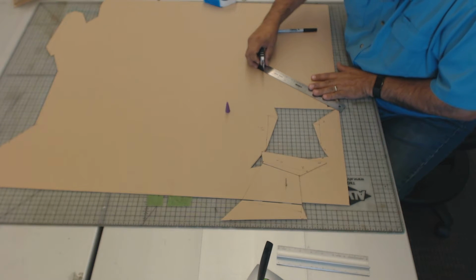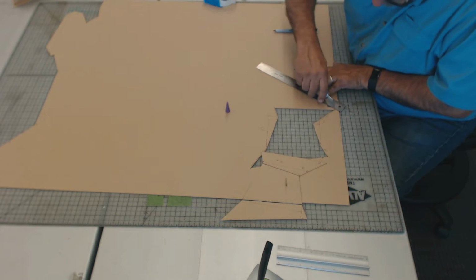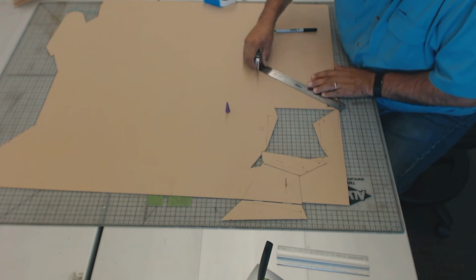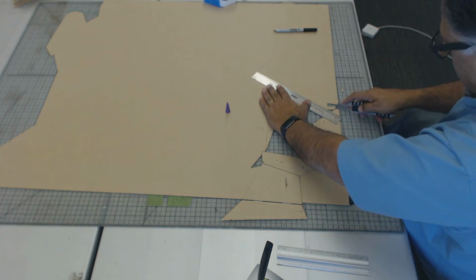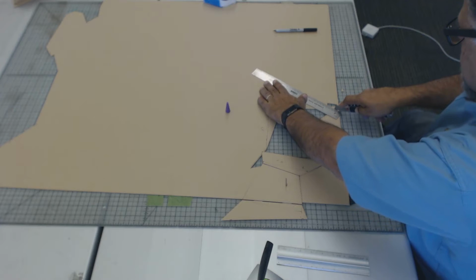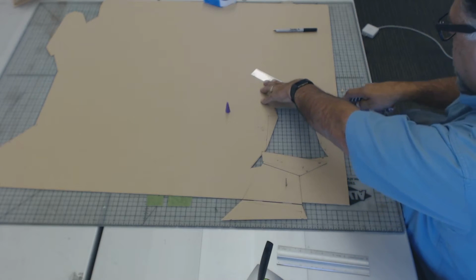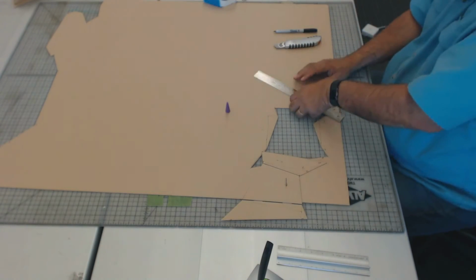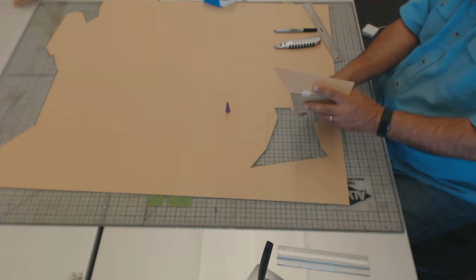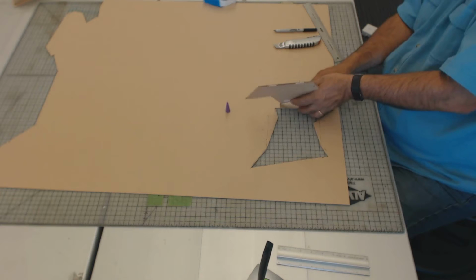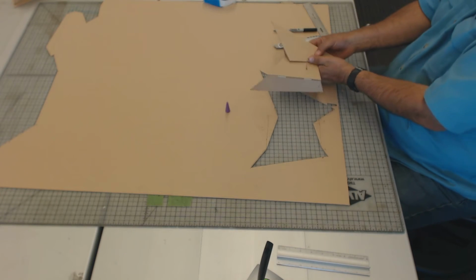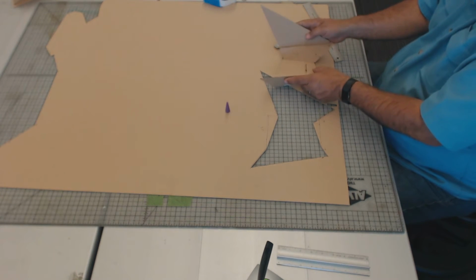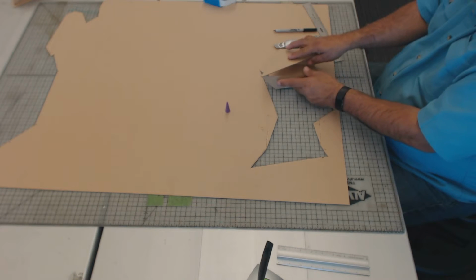And I screwed up because it goes right across the little place where the guy got cut out of. Oh well. It's good enough for demonstration purposes. You guys will make yours very perfect. Perfecto. All right, so this goes back like that. And this becomes one of the roof elements. And it goes like that.